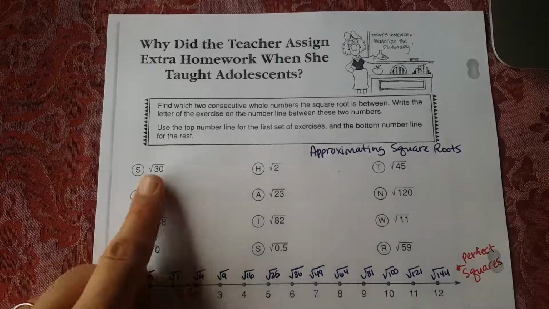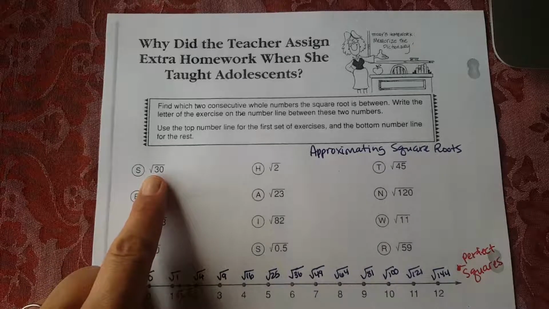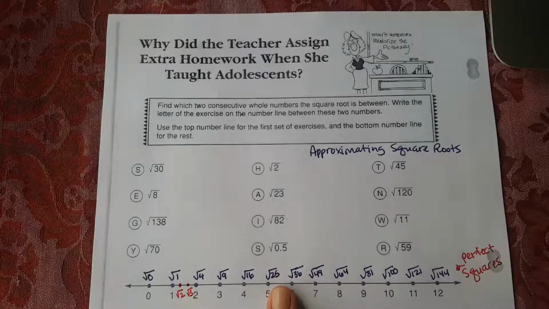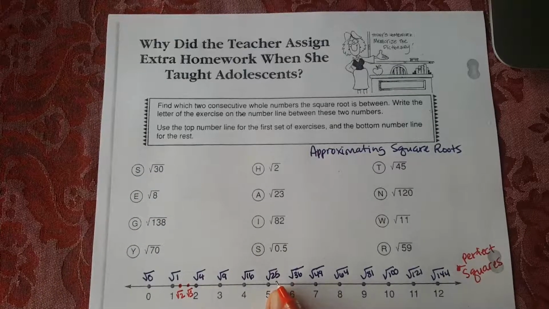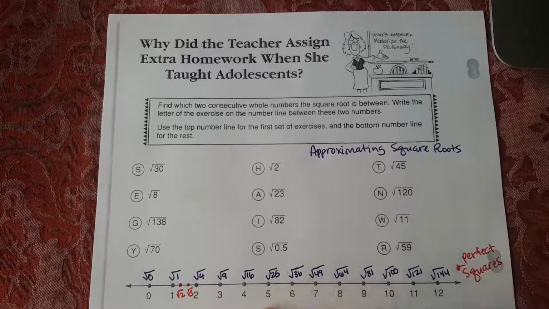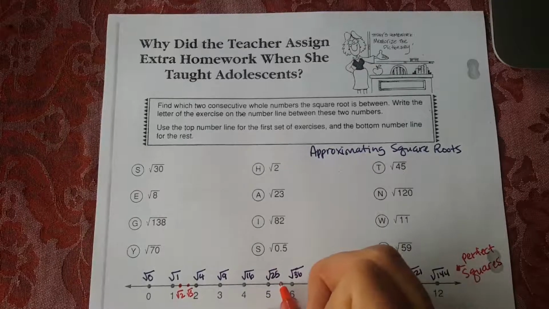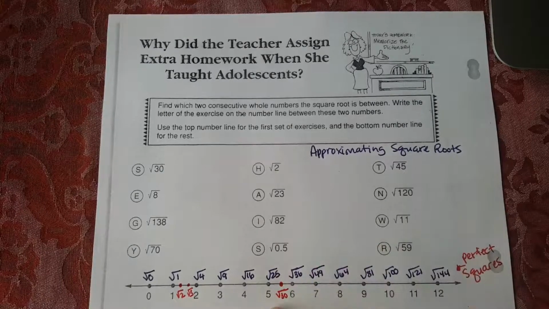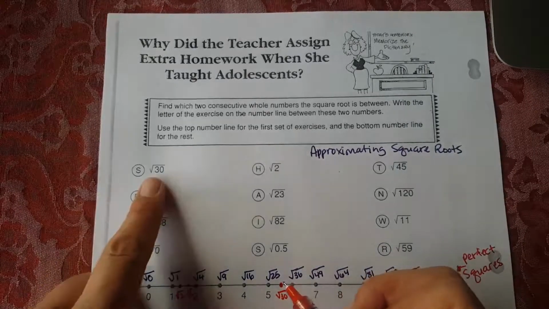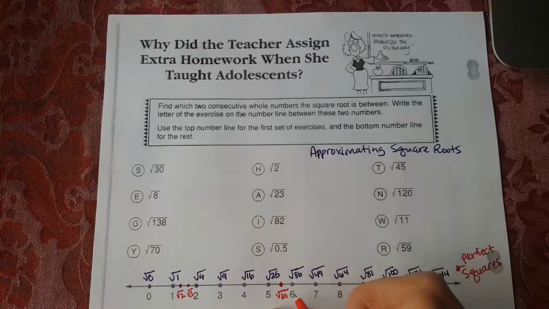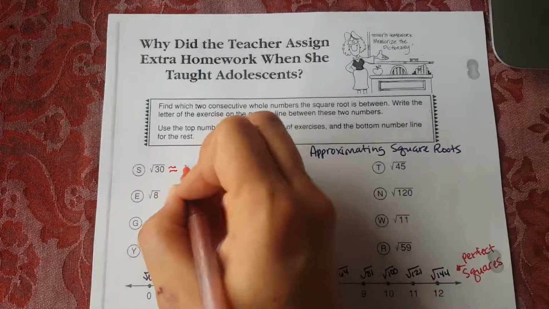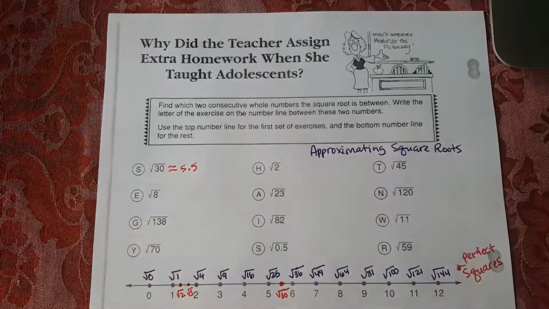So for example, if I was looking here for the square root of 30, really I'm looking at something that's going to be close to the square root of 25 and the square root of 36. So the square root of 30 would be somewhere between them. And since it's pretty close to being right in the middle, I'm going to put it there. Following the puzzle, since the square root of 30 is between 5 and 6, I would estimate that as being approximately 5.5.